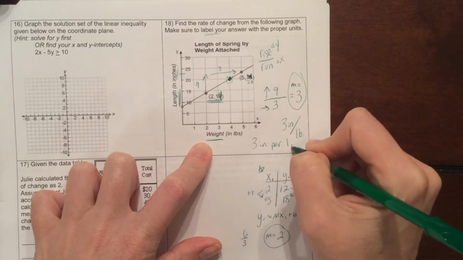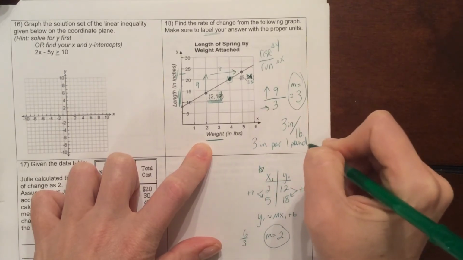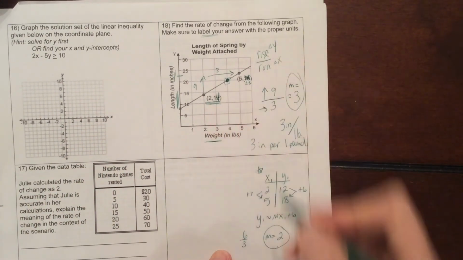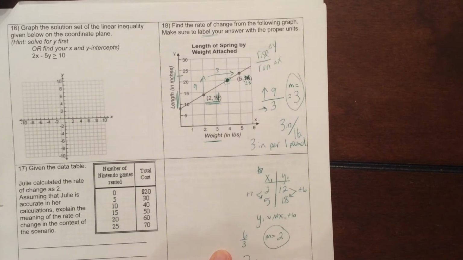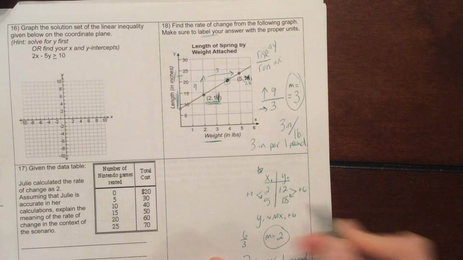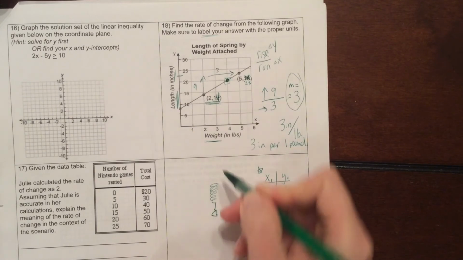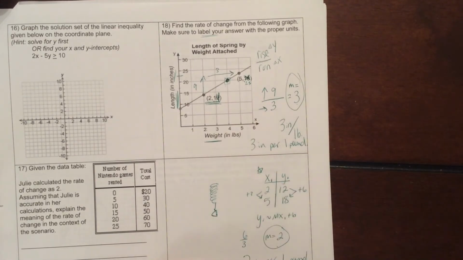And down here it would be the same thing. If you did it with the original numbers that were on the points, 2 inches per 1 pound. They're talking about stretching a spring out. If there's a weight attached at the bottom, how far would that spring be stretched?